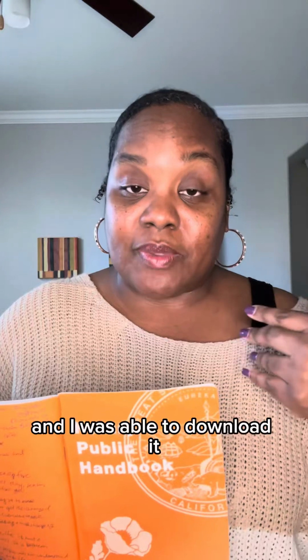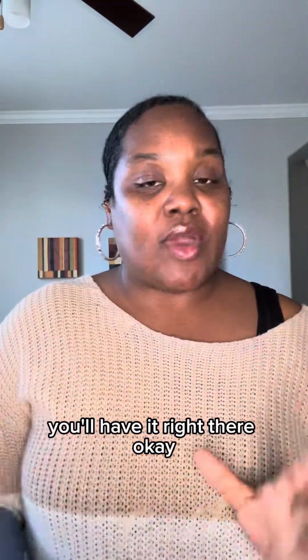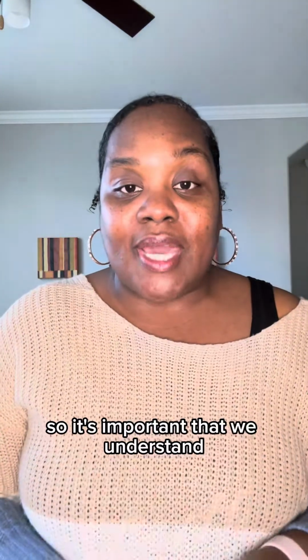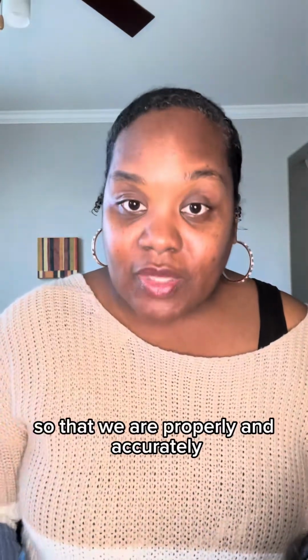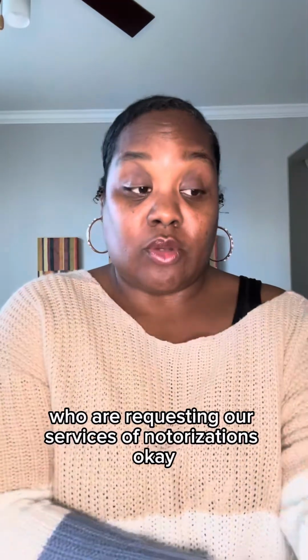And I'm going to be reading and using our handy Notary Public Handbook. This is a handbook that you can obtain from the Secretary of State of California website. You can order this booklet, or you can also just download it free of charge from the website. I think it's still free. When I looked at it and I was able to download it, it was free at the time, okay? So just visit the Secretary of State of California website, look for Notary Public Handbook, and voila, you'll have it right there, okay? So it's important that we understand what satisfactory evidence of identification means so that we are properly and accurately identifying the signers who are requesting our services of notarizations, okay?